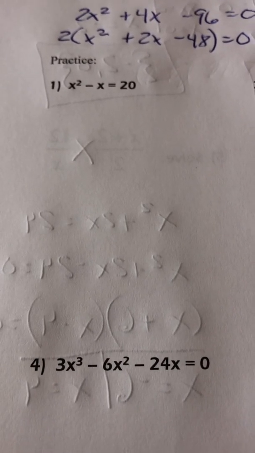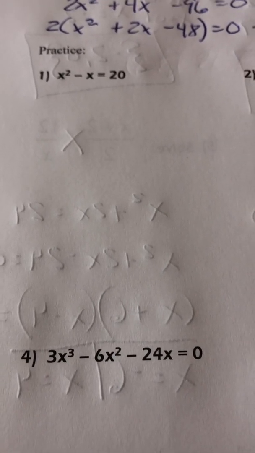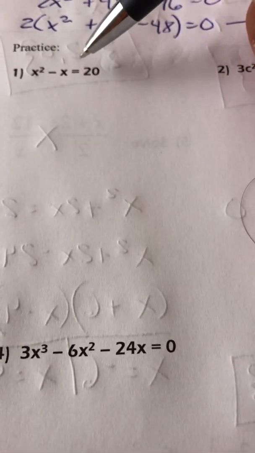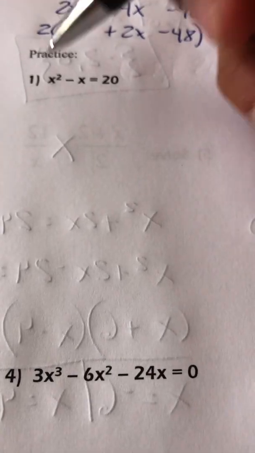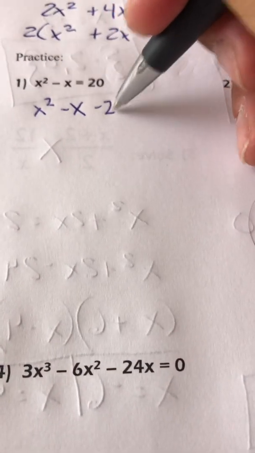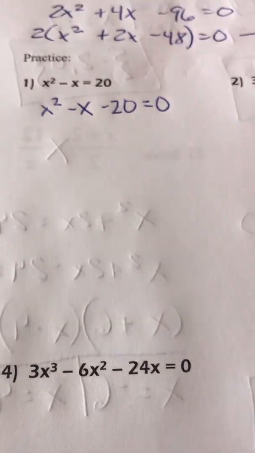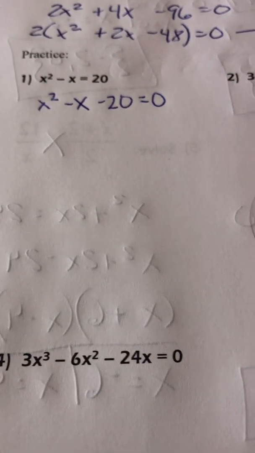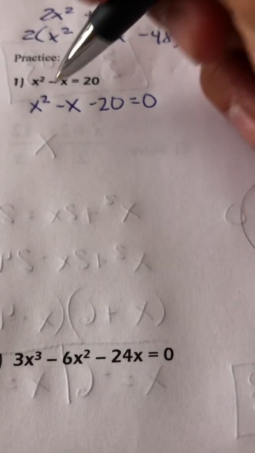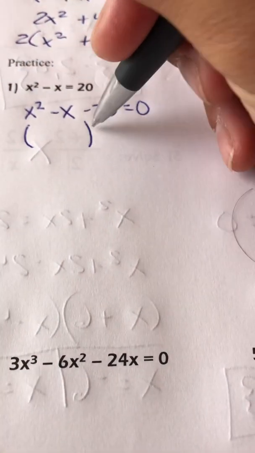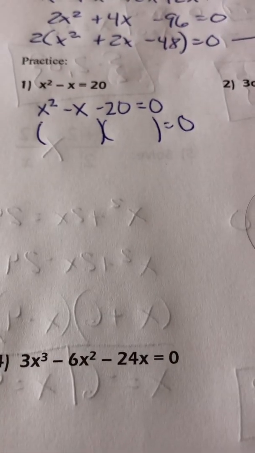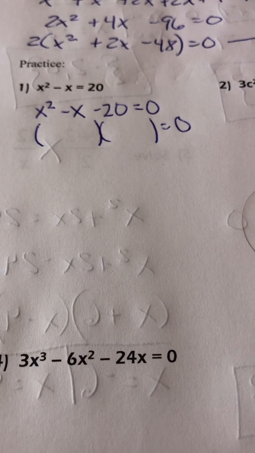This is solving quadratics by factoring review. We take a look at this first quadratic. The first thing we need to do is subtract 20 and put this in standard form. From there, we look for a GCF first. We do not have one. It's a three-term trinomial, so we're going to factor this by trinomial guess and check, checking the OI from FOIL, or the outers and the inners.